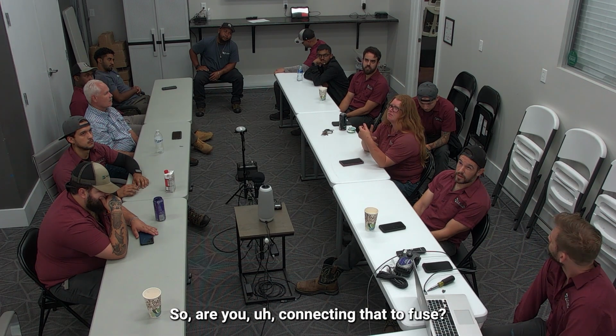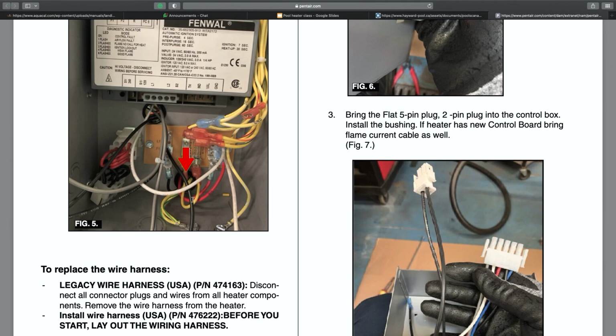So are you connecting that before the fuse? You're pulling this jumper off right here. I can't remember if it's before or after. It's very close to it. So this little jumper right here, and then you're putting 2 spades, or you can cut it here and tie in some wire nuts to the control wire. That's how you'll see it done.